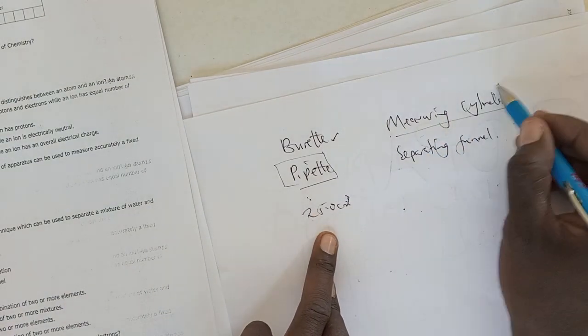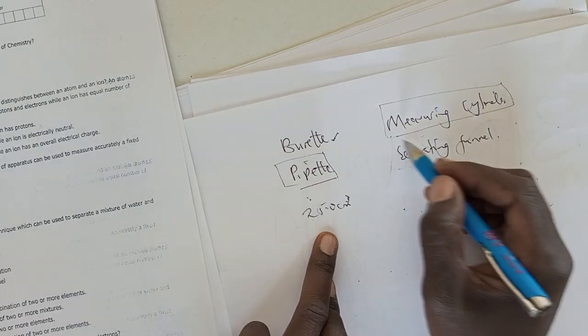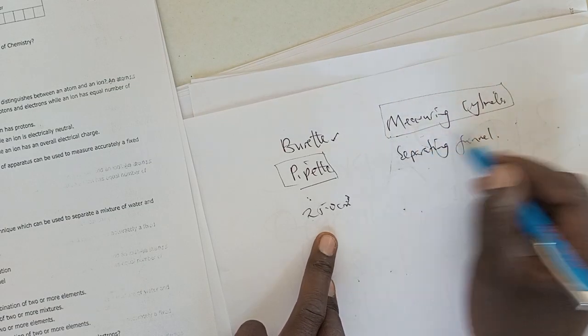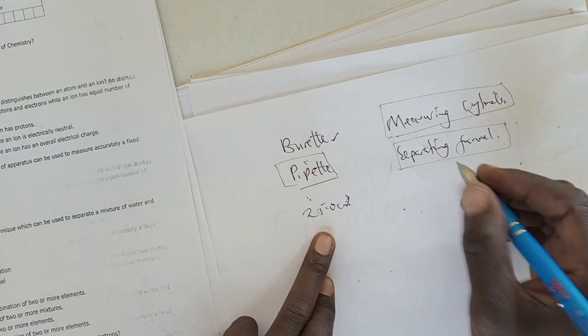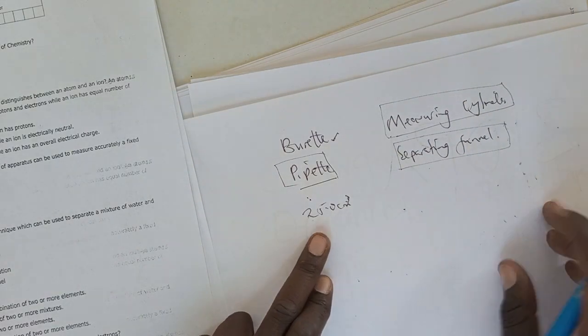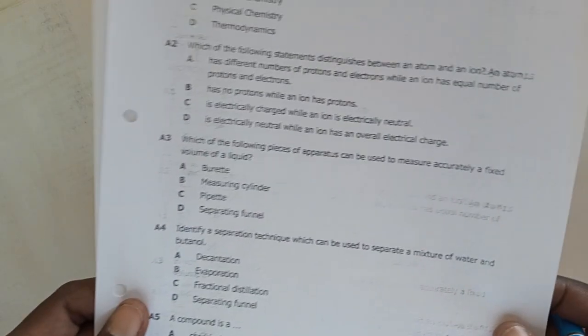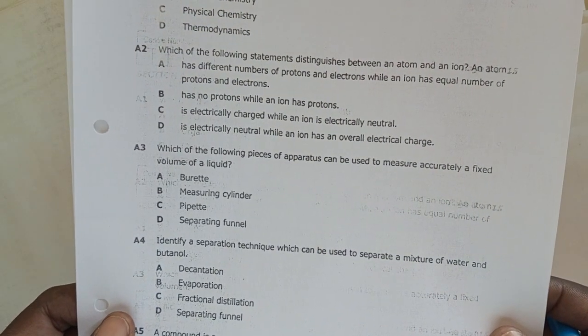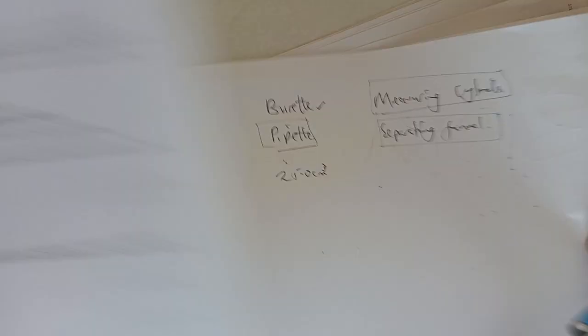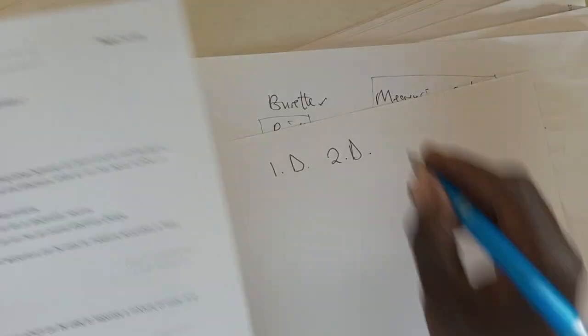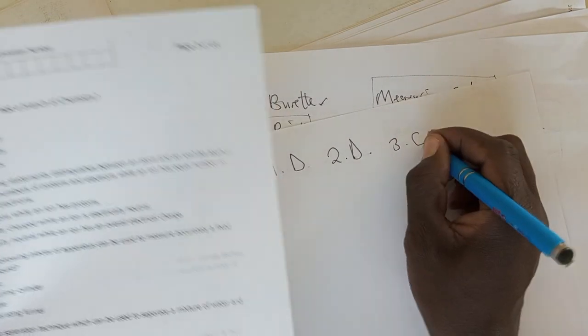A measuring cylinder does not measure accurately, but approximately measures the volume, while a separating funnel is a device used to separate two or more immiscible liquids. So we go back to the question. Question reads again, which of the following pieces of apparatus can be used to measure accurately a fixed volume. It's a pipette. So the answer for question 3, pipette, falls on C. Question 3 is what? C.